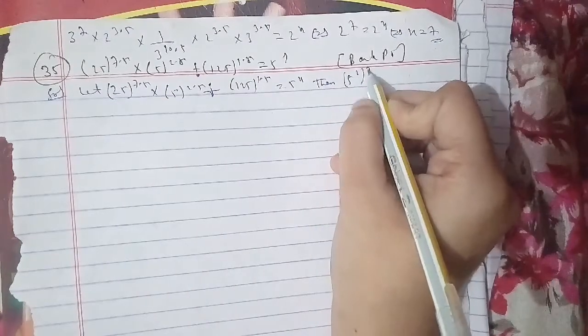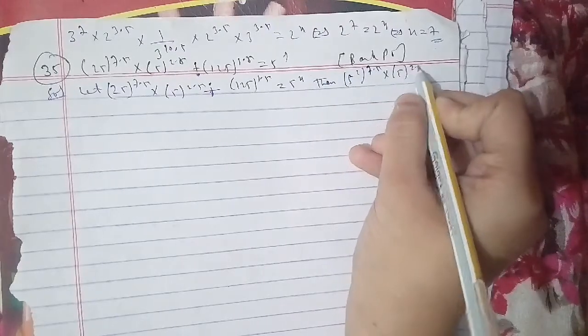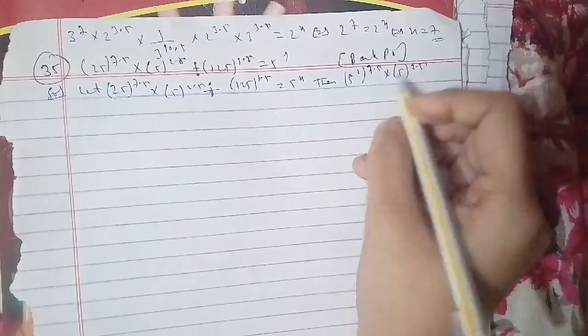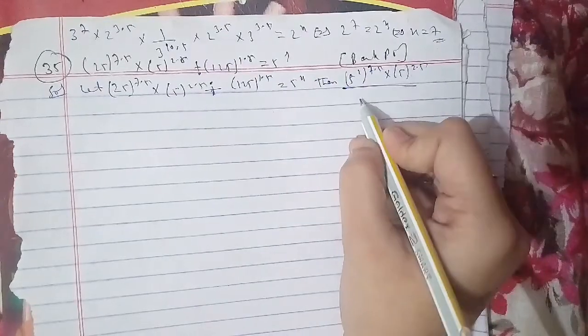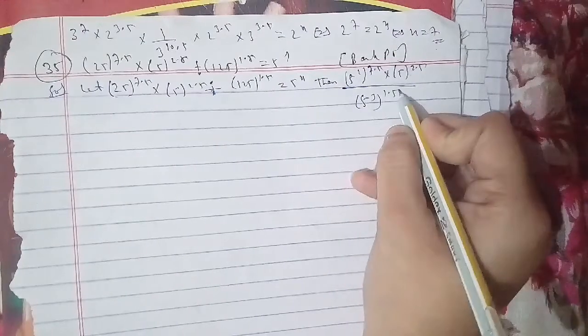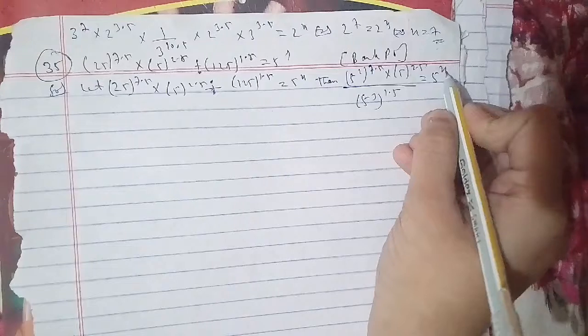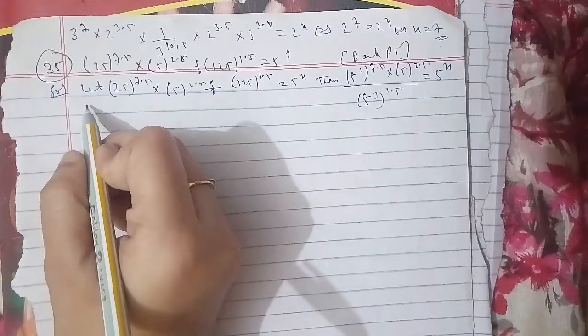So x is 15 plus 2.5 minus 4.5, which is 13. So x equals 13 is the answer here.